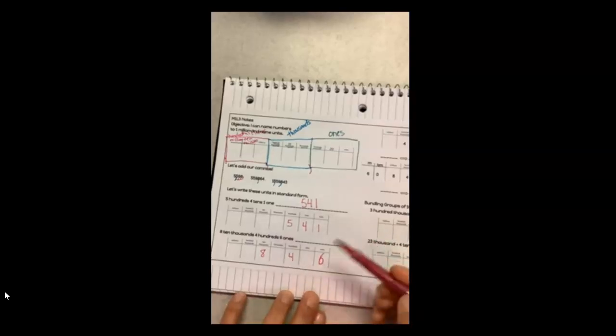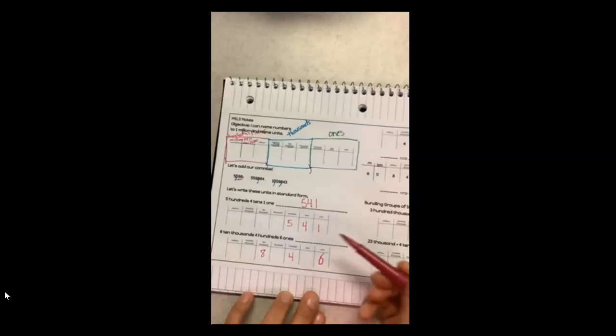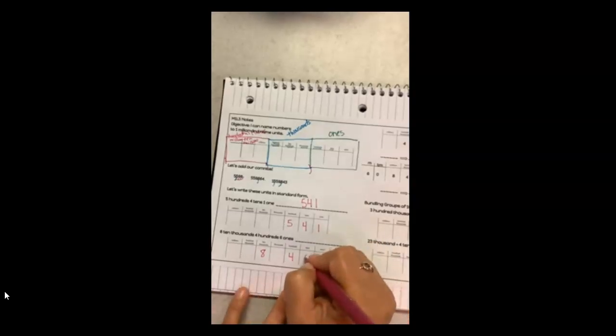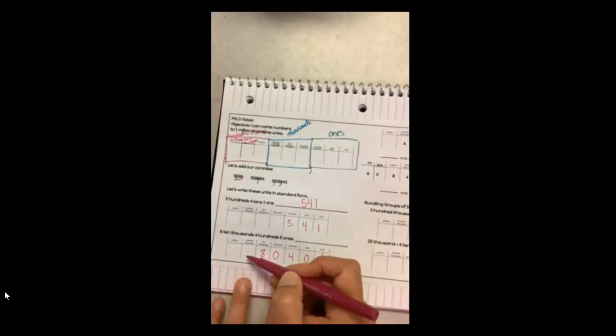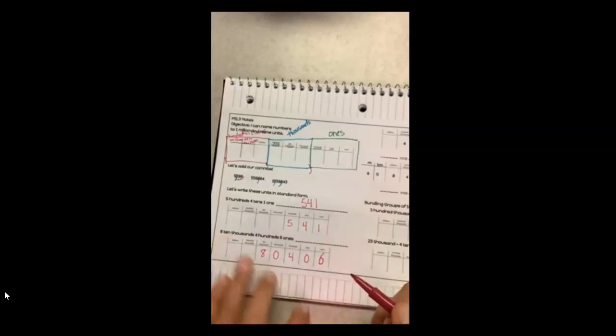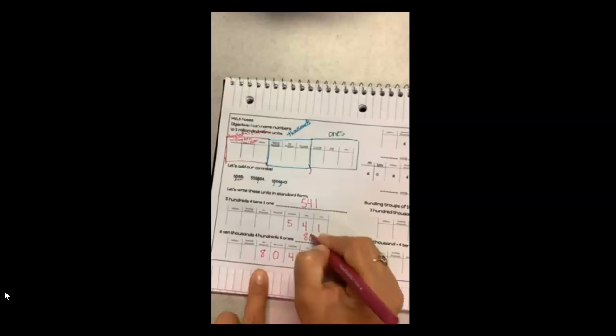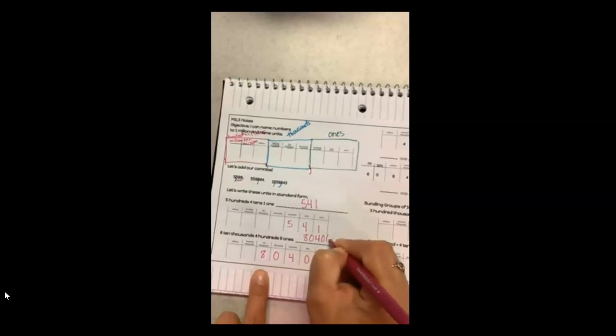But do you notice that I don't have anything in the tens and the thousands? What would I put there? What do you think about it? If you said zeros, you are so correct. Those will be put in. Do I need a 0 in front of the 8? No, because this is my highest number, and that's the only number they gave me. So now I'm going to write those numbers on the line. I'm going to write 8, 0, 4, 0, 6.